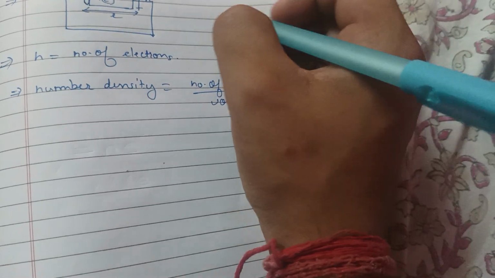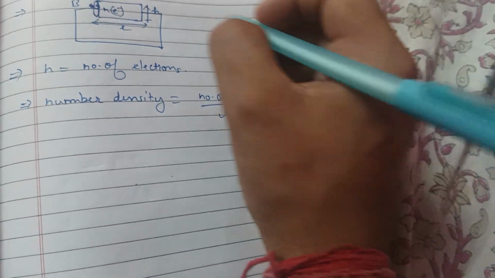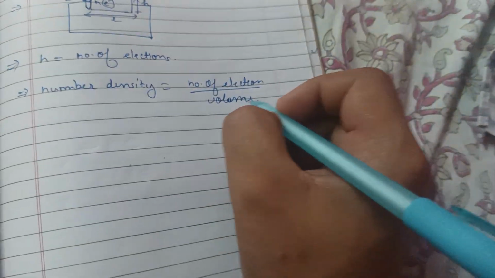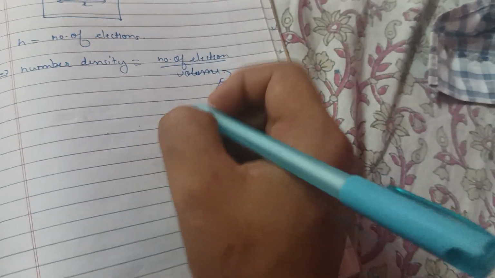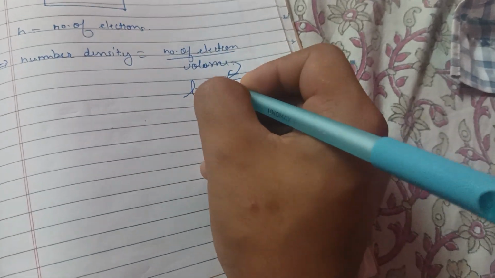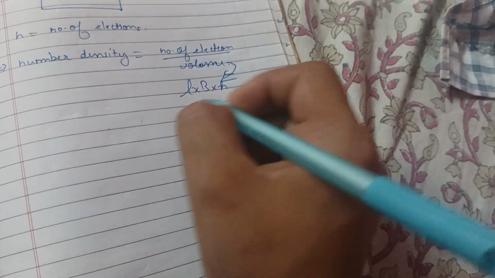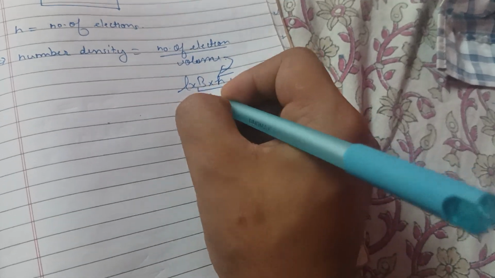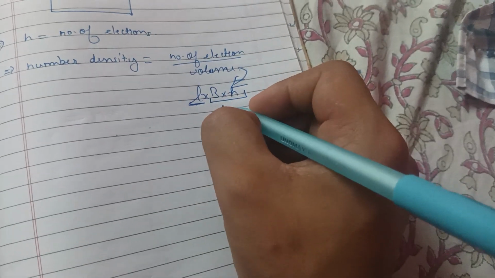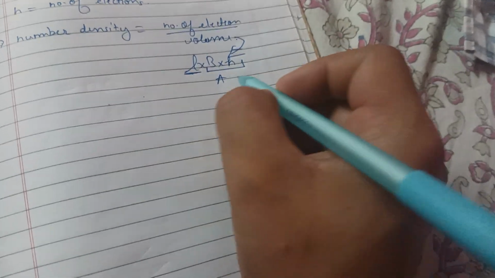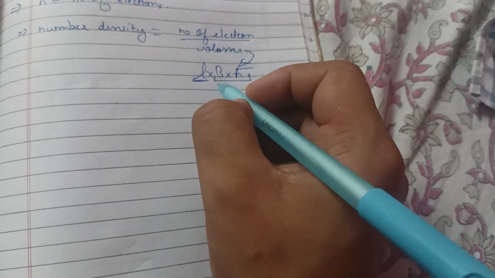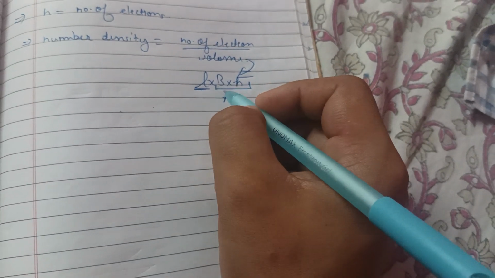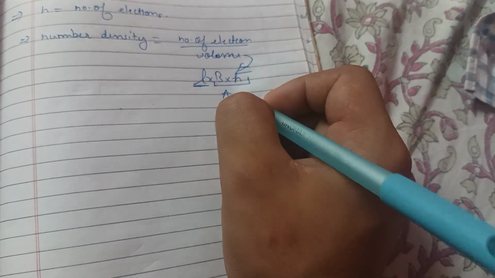I can write volume as length into breadth into height, or I can say that breadth into height is equal to area, and length is L. So breadth into height is area, and with L, AL.